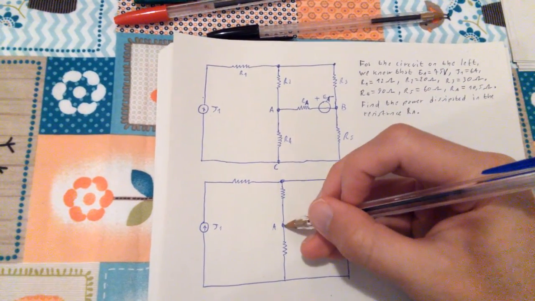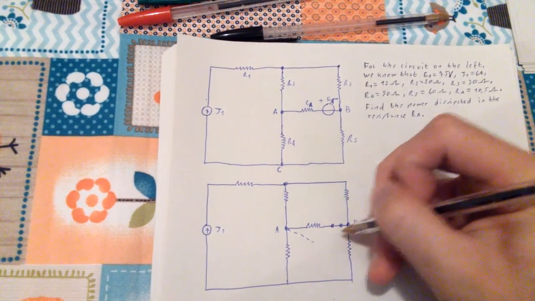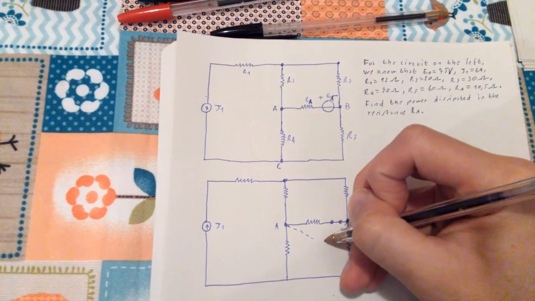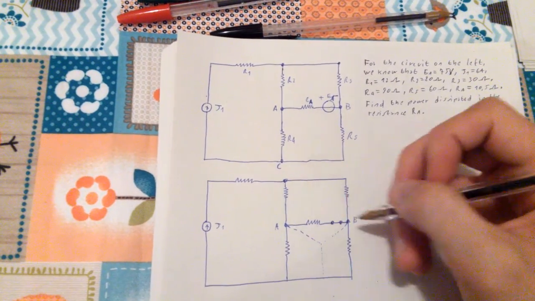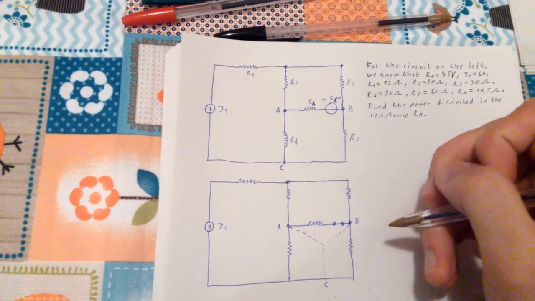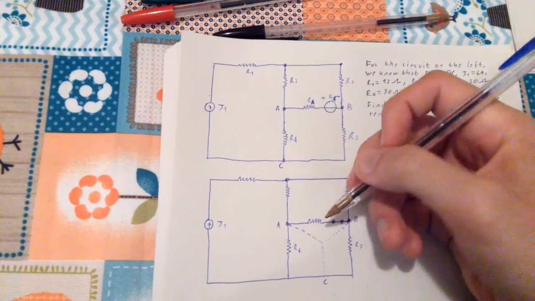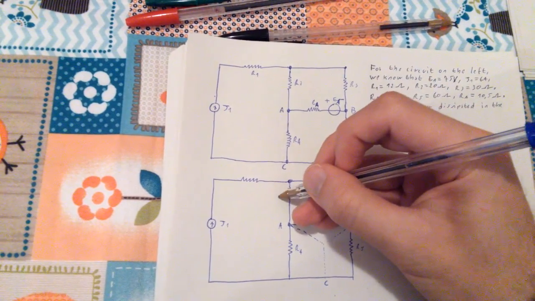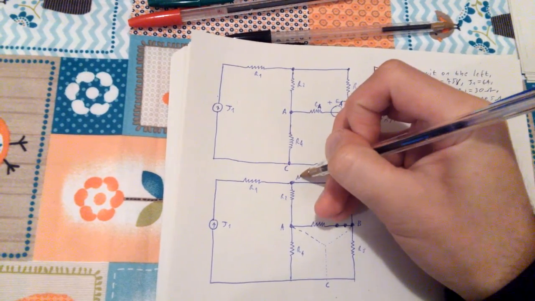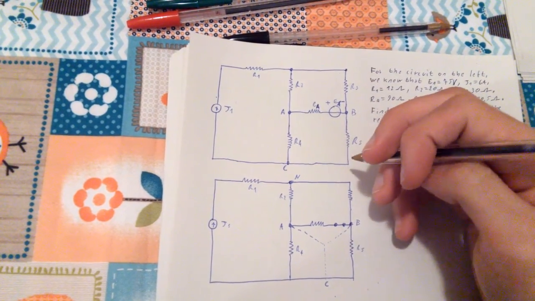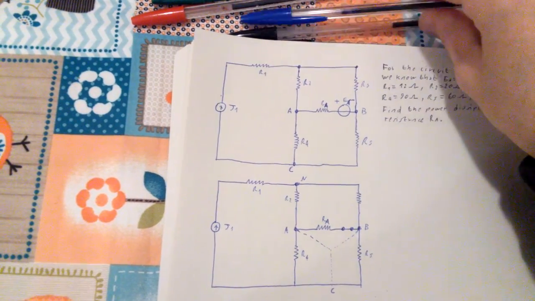But it will be as if they were connected with a star, especially this one, with a point A, B, and C. And this will still be my R4, R5, R2, R1, and RA, sorry.